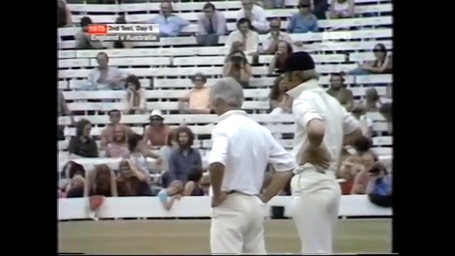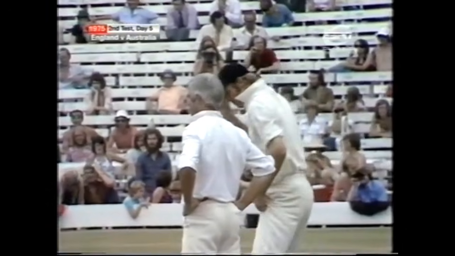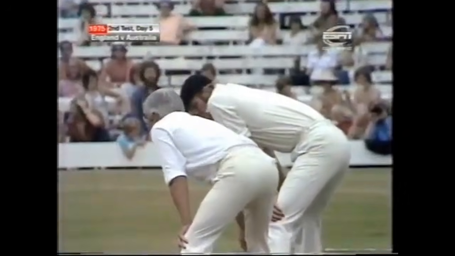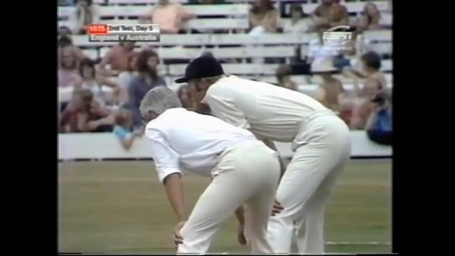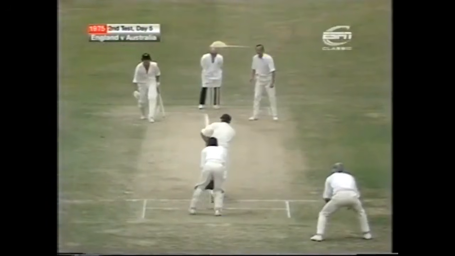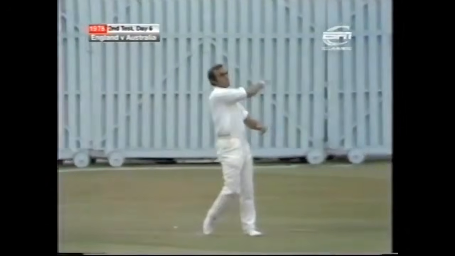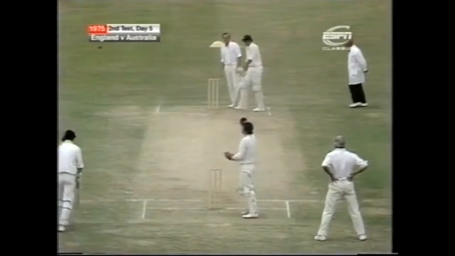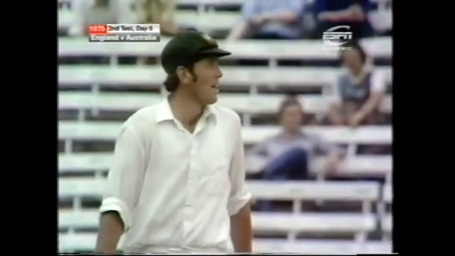Two slips, David Steele and Tony Greig. Down they go as Underwood comes in again to McCosker. A little bit of flight in that, pushed away quietly for a single to John Edrich. And that's 150 up. McCosker moving on to 74.